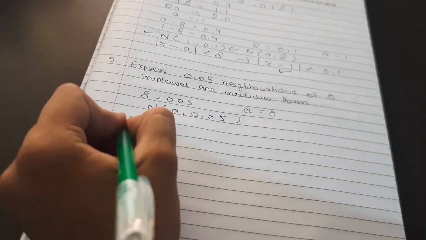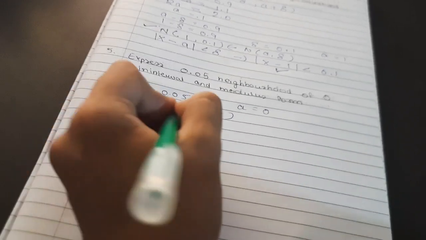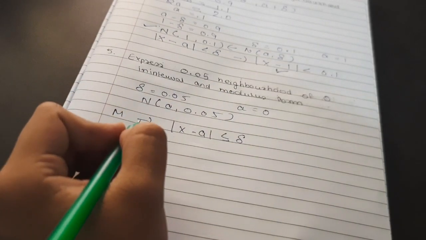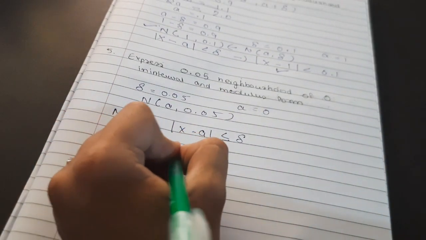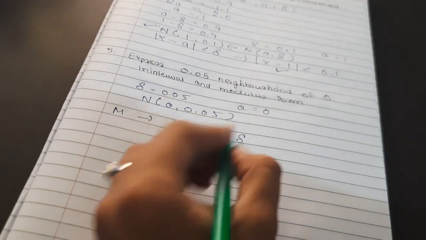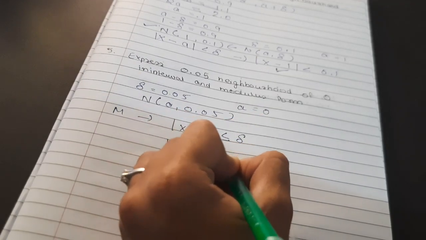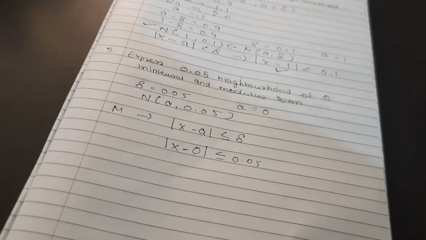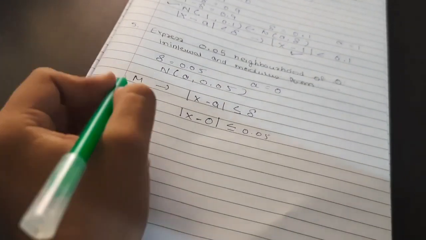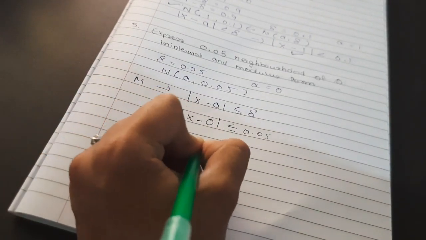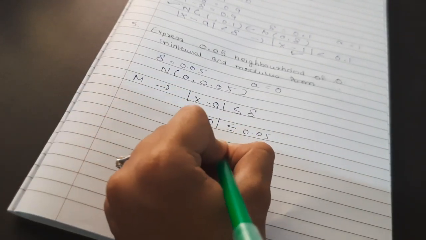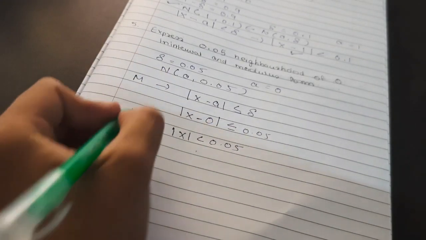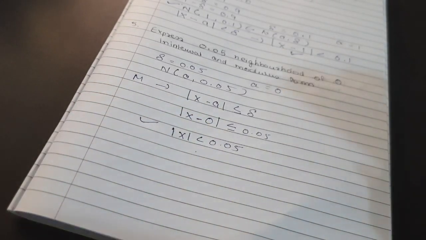For modulus form, the formula is |x minus a| less than delta. So value of x remains as it is. Value of a is 0 and which is less than 0.05. So I can also write like this because the value of 0 is not going to change the expression. And this is the answer I have got for modulus.